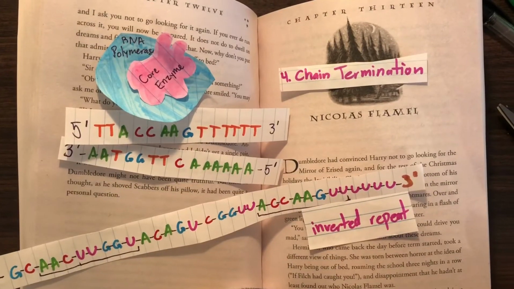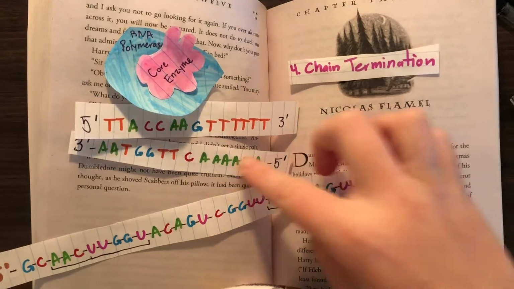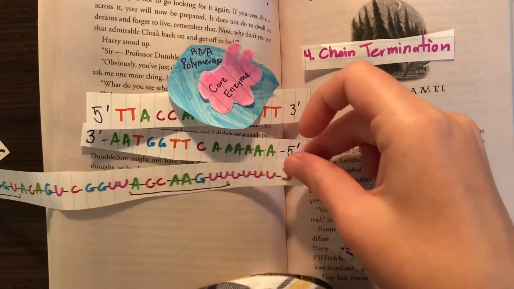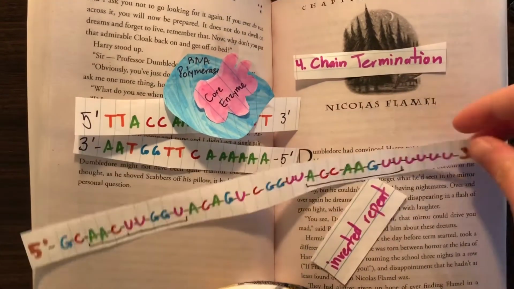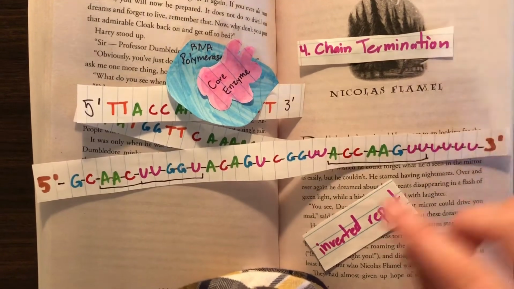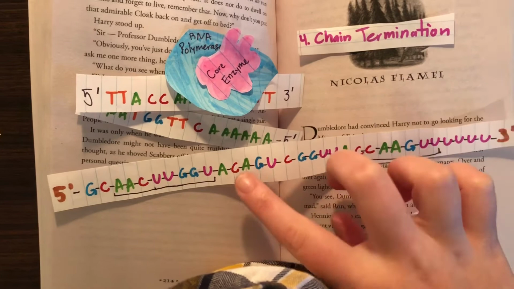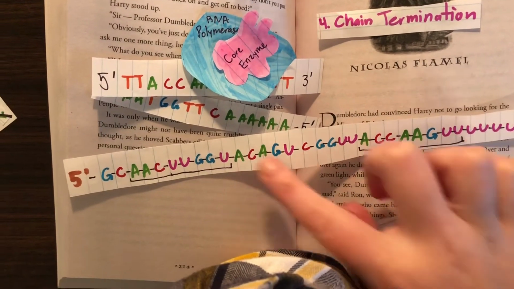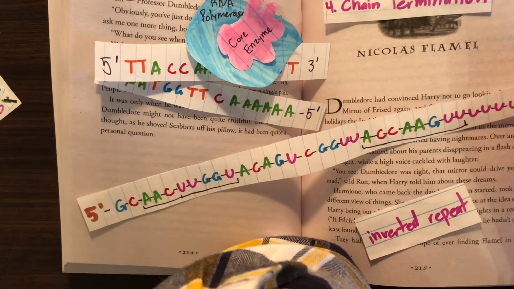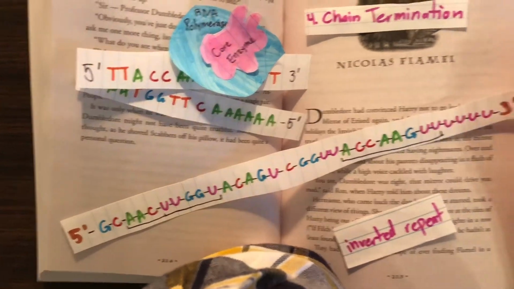There are two ways an RNA chain can terminate, and both of them use this sequence of adenines in the template strand to make a bunch of uracils. The first way is using what's called an inverted repeat. As you can see, if you go backwards from these two sections here, you can see that they match up. And so since they match up, they want to bond with each other.